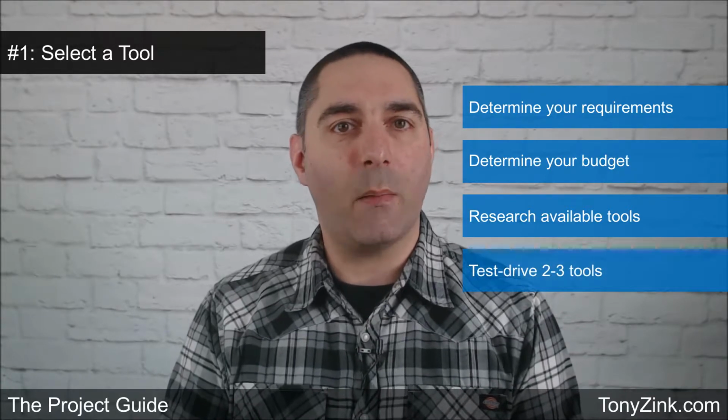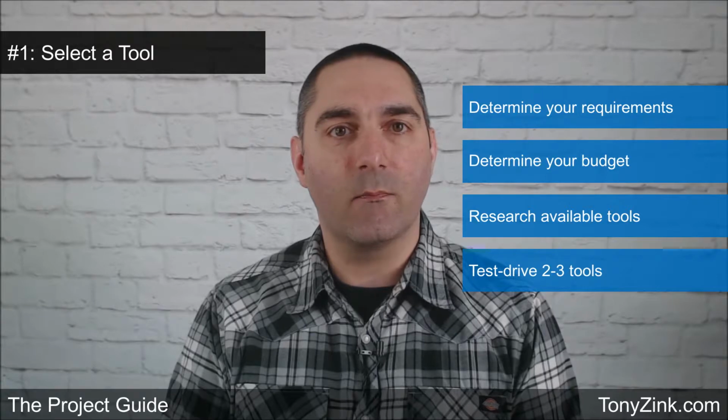Select 2 or 3 of the top tools that you think may meet your needs, test drive them for a period of time, and make a final selection. If you'd like some suggestions for online worksheet or list tools to check out, you can visit my website, tonyzink.com, and download my free Project Tools Resource Guide.